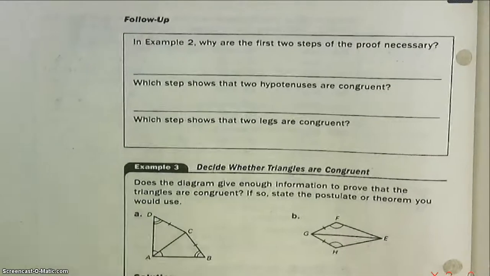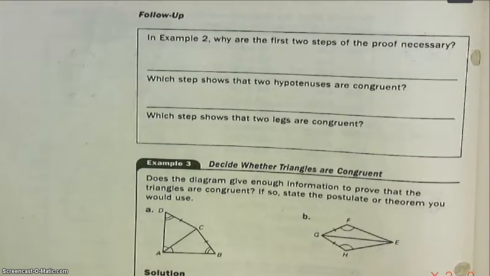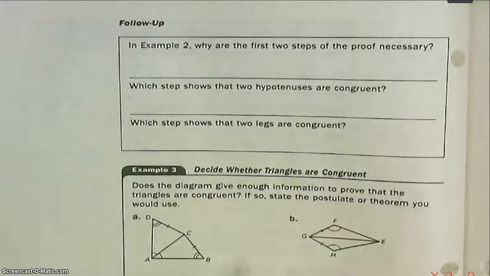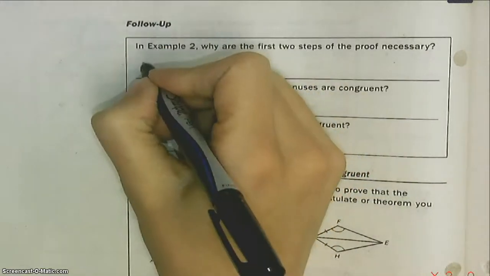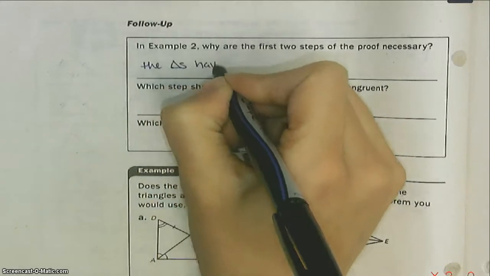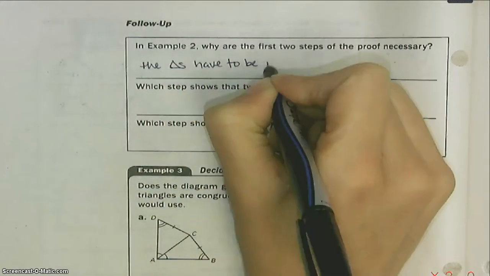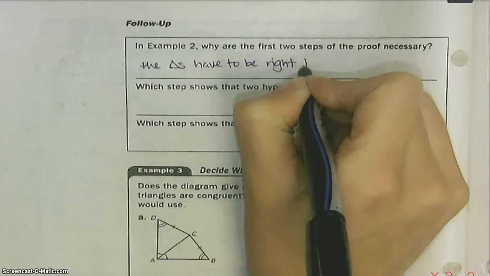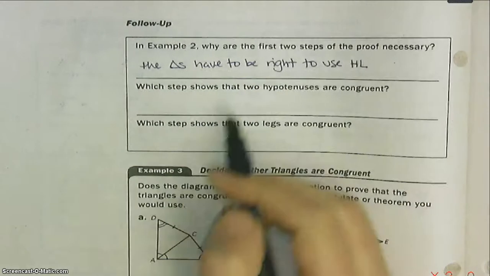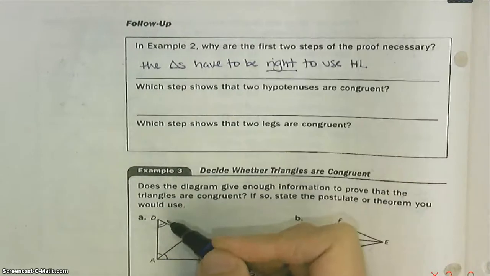In example 2, why are the first two steps of the proof necessary? Well, the first two steps establish that it's a right triangle. We have to show that the triangles are right if we want to use HL. So the only time we can use HL is with right triangles.